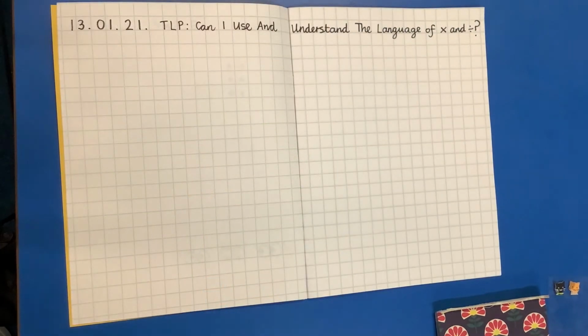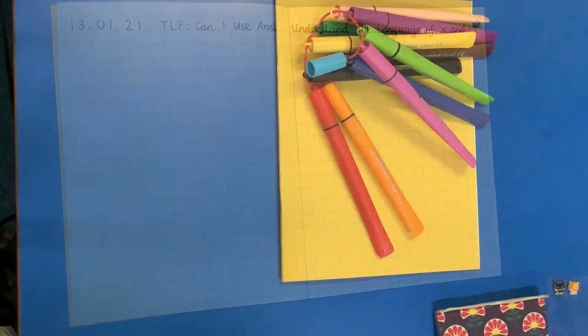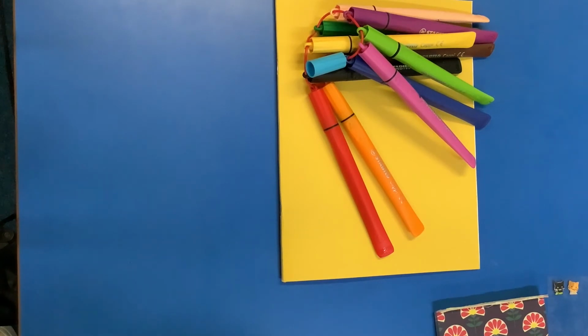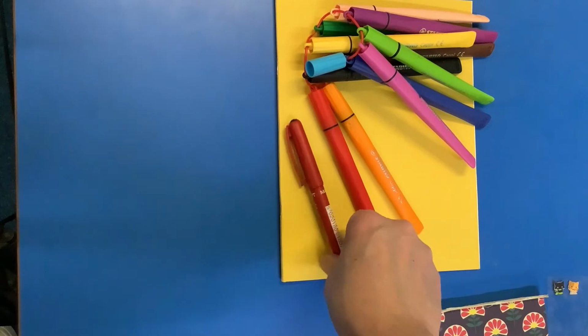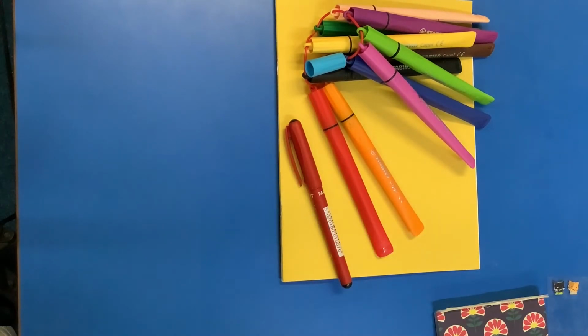So the main part of today is going to be making a mind map all about multiplication and division, but we'll start off focusing on multiplication and the words we use to explain what we're doing. You're going to need your yellow maths book, again some colours. You should be working in coloured pencil really in a book, because felt tip pen goes through to the other side and it makes it difficult to read, and a pencil to write with. I'm doing it in felt tip pen because it's easier to see. So if you get what you need, and then I'll explain today's task.